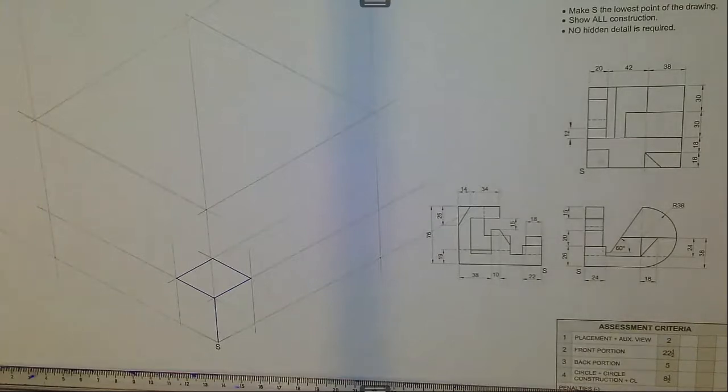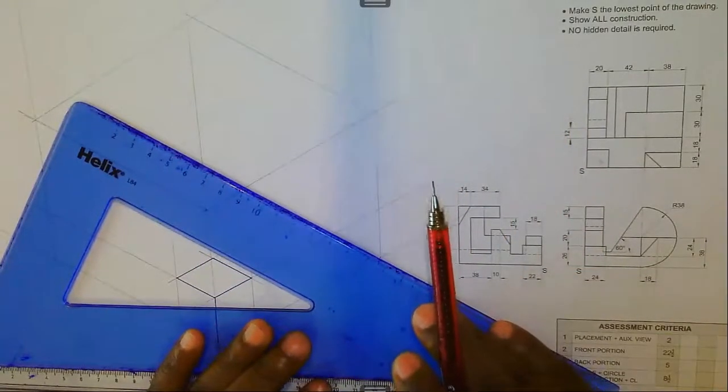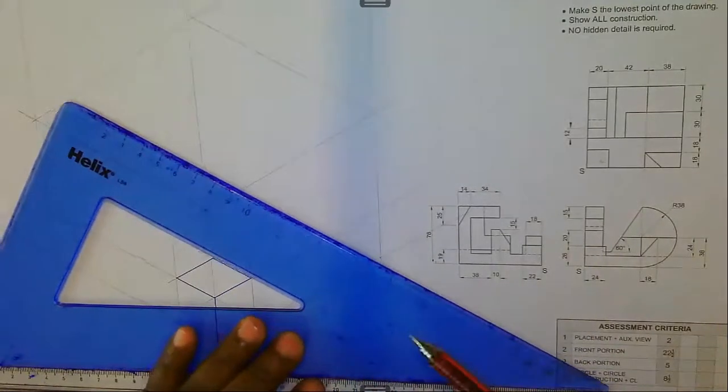We can see, from the front view, the height from here to there, which is this part, it's 38, which is a half of 76. So what we can do, because we would need this, we can also draw a line like that.